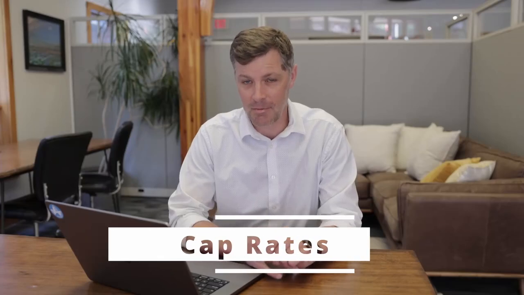Cap rates, or capitalization rates. You've probably heard commercial brokers throwing these terms around all the time and think, oh, I kind of understand. But then you get to looking at it and the cap rate goes up and the price of the building goes down, and you kind of don't understand why those two things correlate that way.